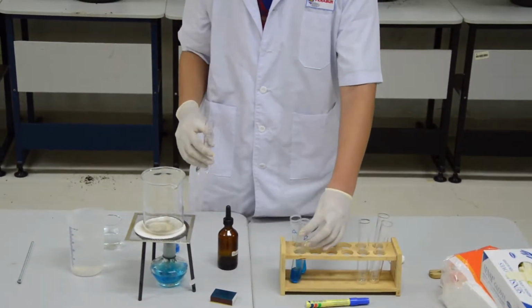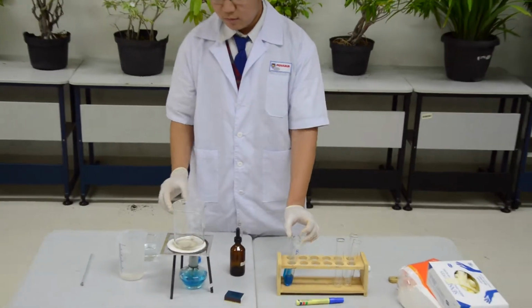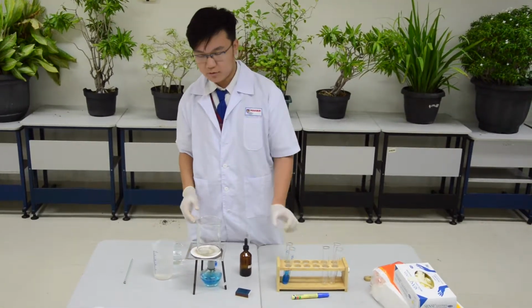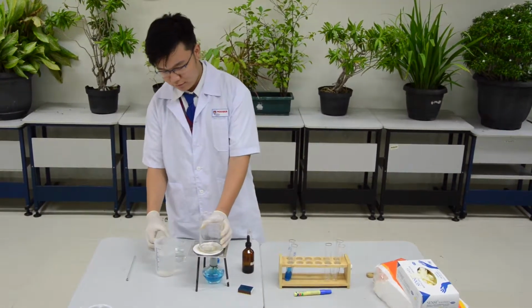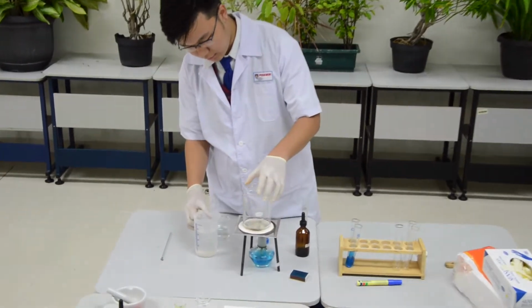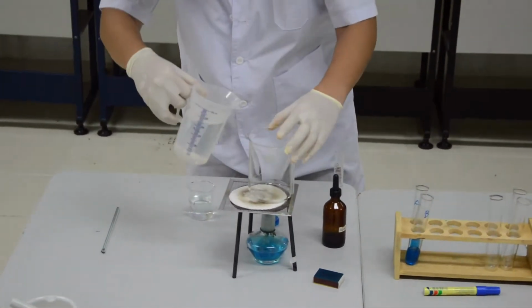To start the reaction, we need to boil water first and dip the test tubes into the water. So first we need 200 milliliters of water.